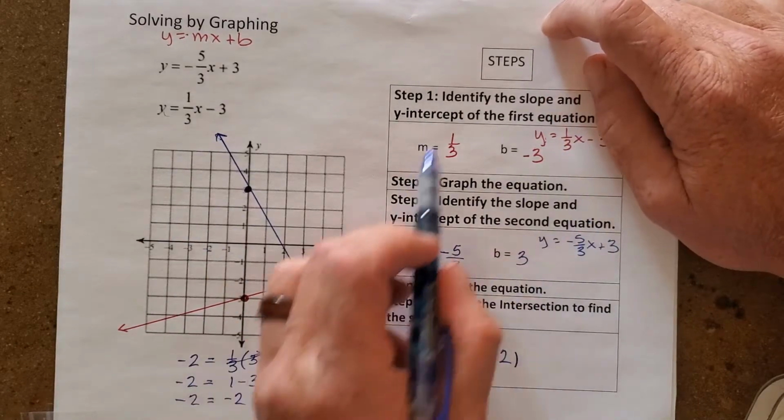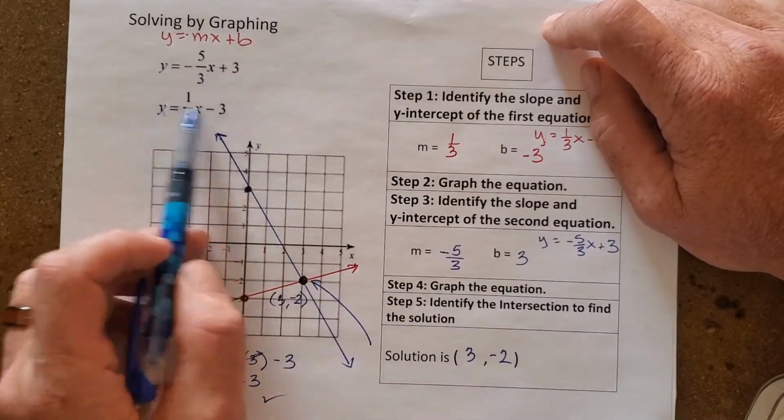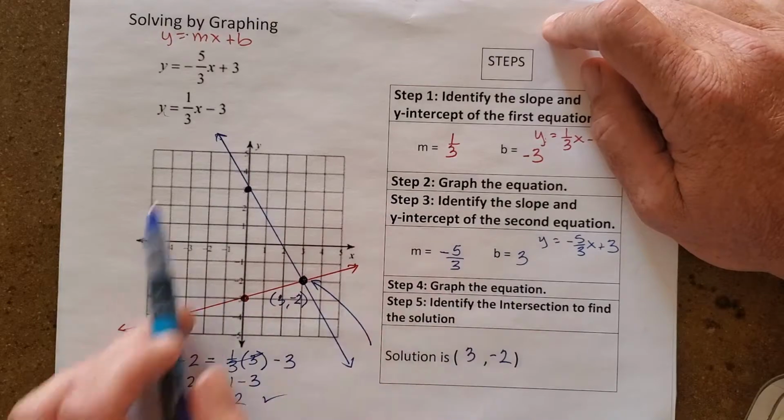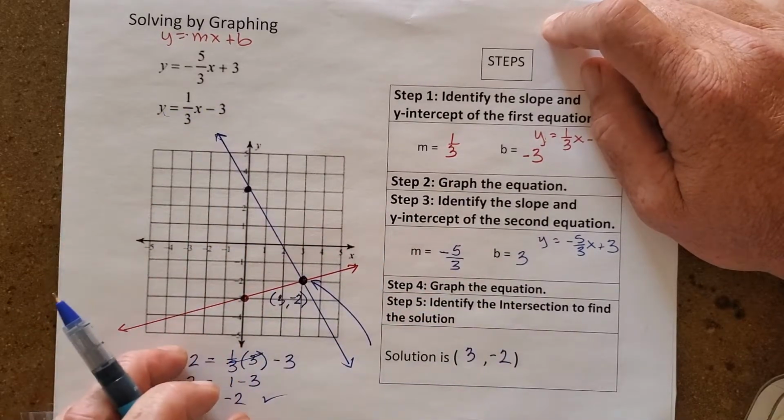If you can follow these simple steps with slope-intercept form, they won't always be like this. You may have to change them around a little bit. You might have to use the cover-up method if they're in standard form, but the lines should intersect at some point on a graph.